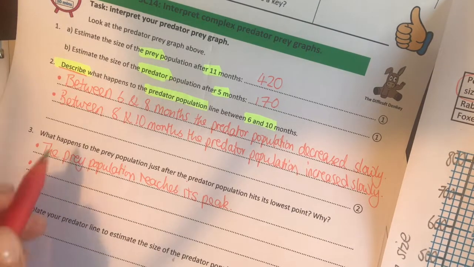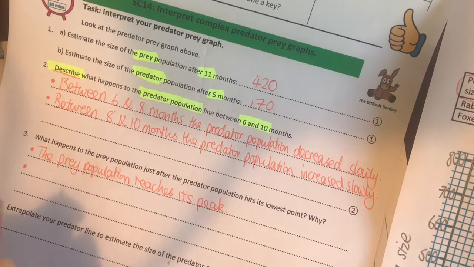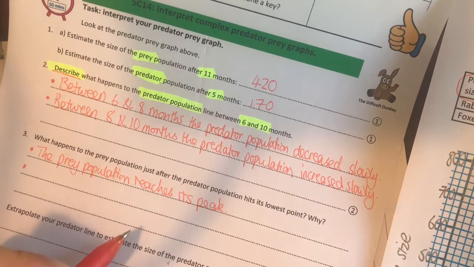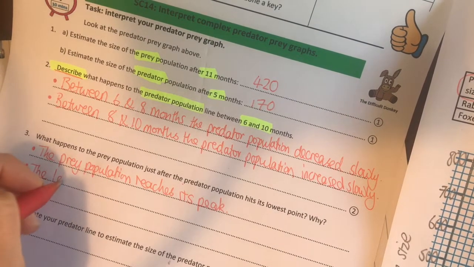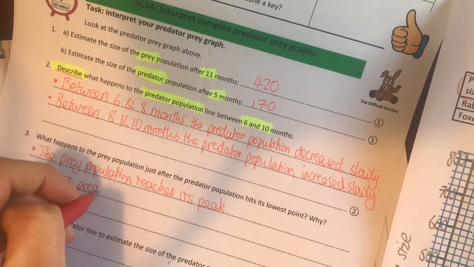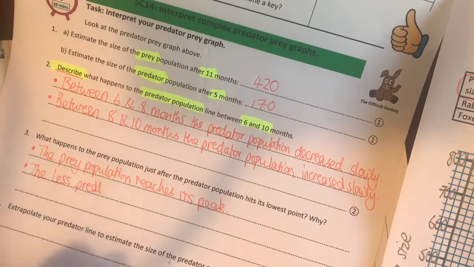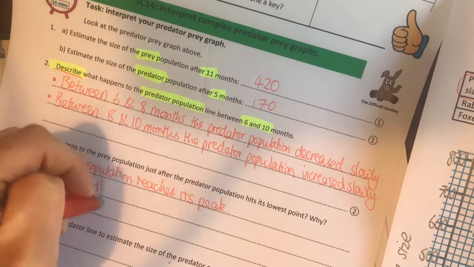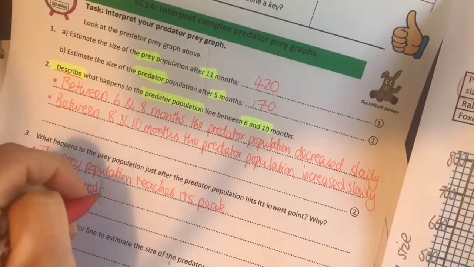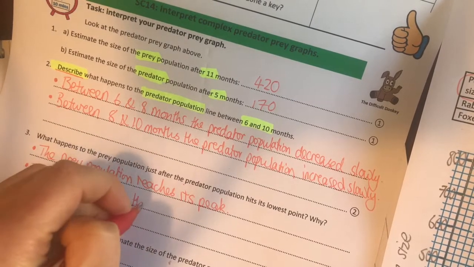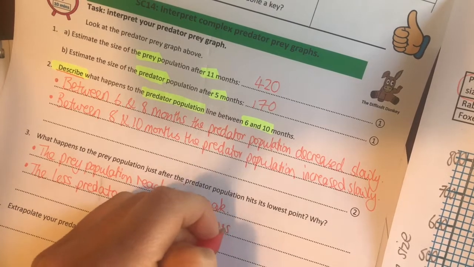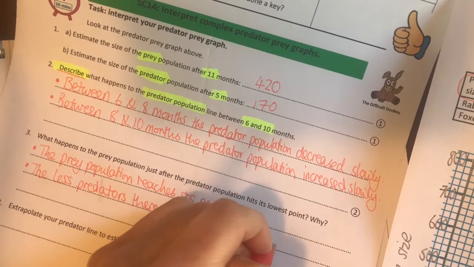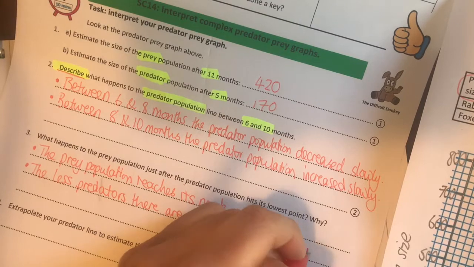Now, why is that? Well, we looked at this at the beginning of the lesson. So the less predators there are, the less prey are going to get eaten. Simple as that. So let's put it like that. The less predators there are, the less prey will get eaten.